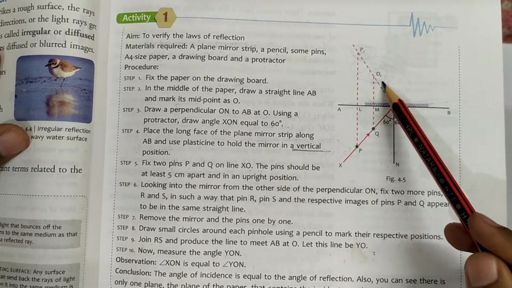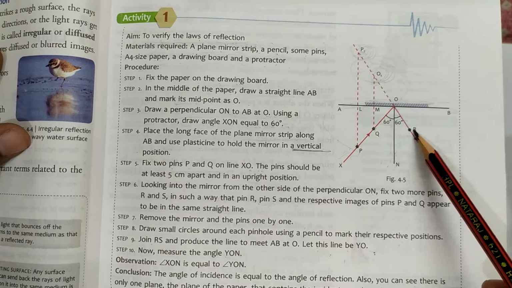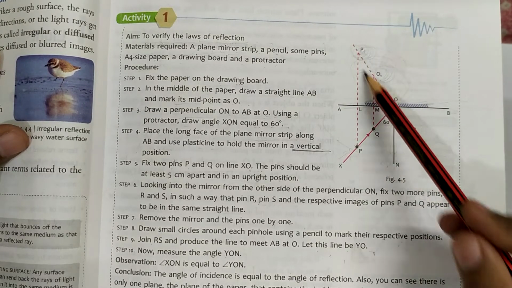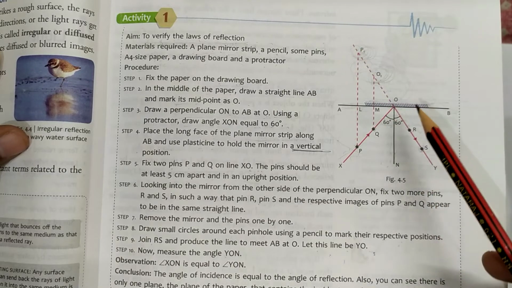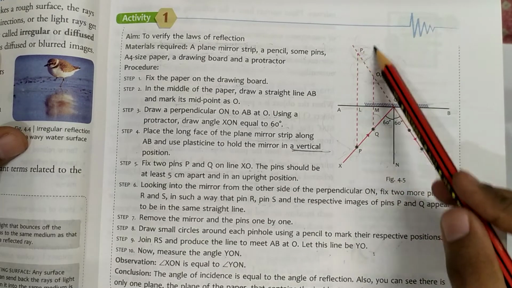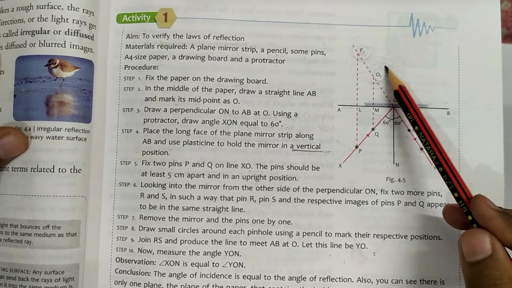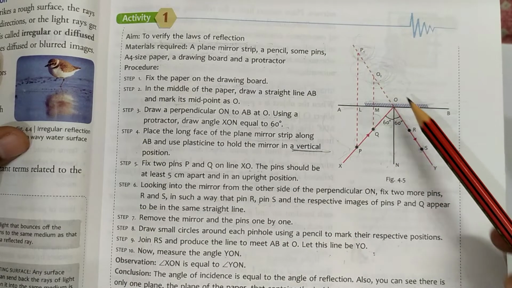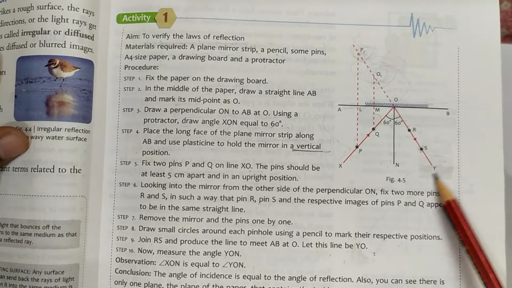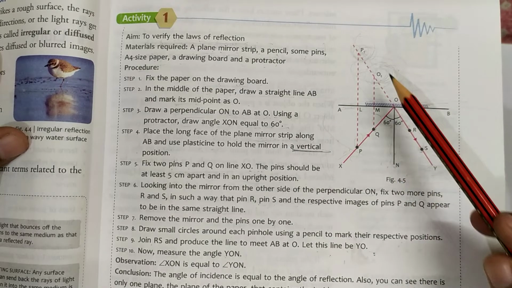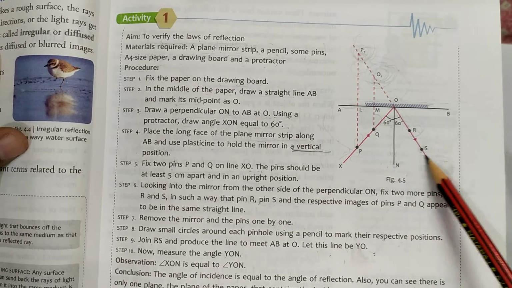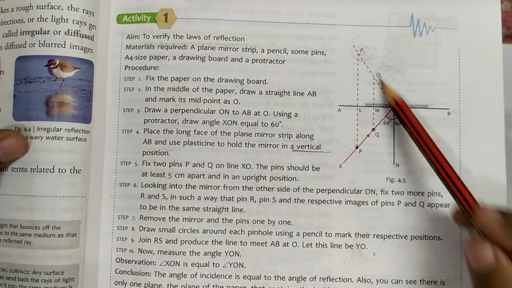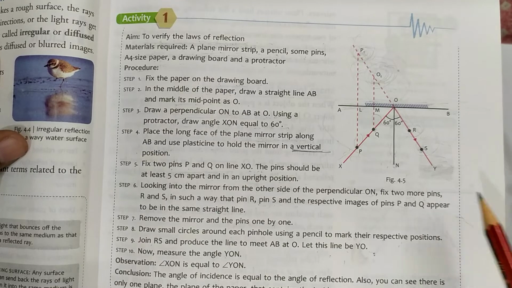And looking at these two images, you will place two pins here so that all the pins are in a straight line. The images of P and Q you will find here and here, at the back of the mirror. Now looking at these two images from this side of the normal, you will place these two pins R and S so that P1, Q1, R and S all are in a straight line.